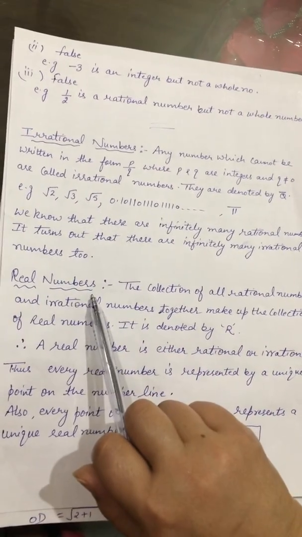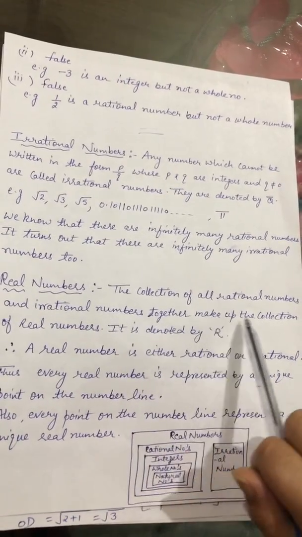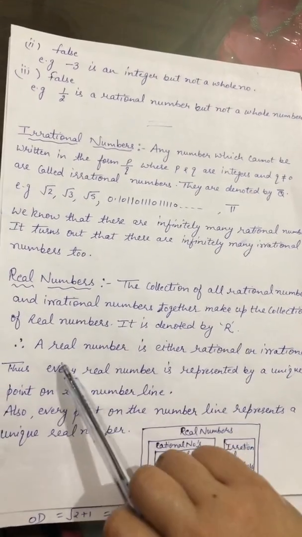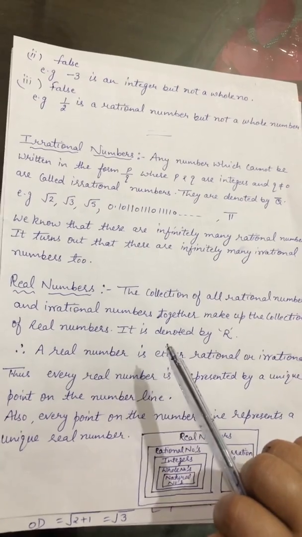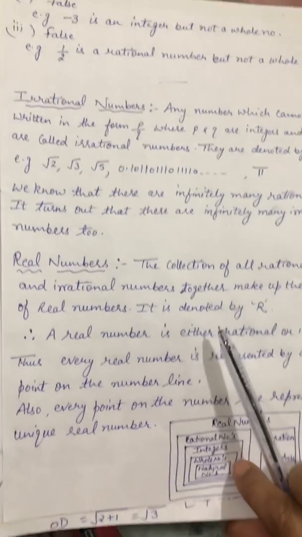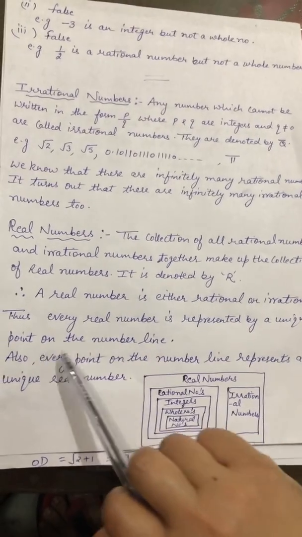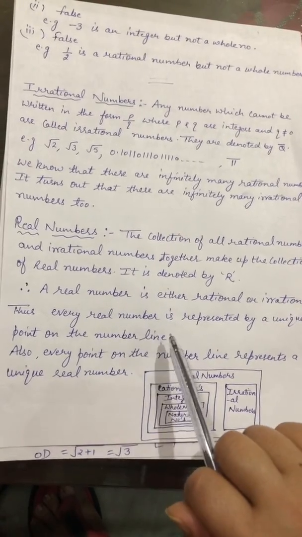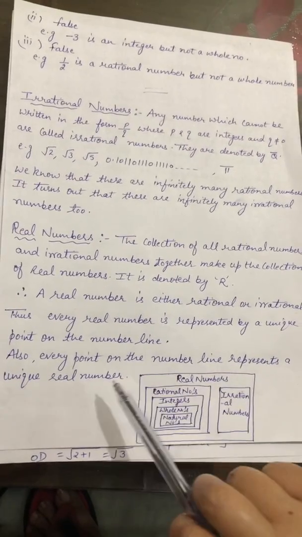Next topic is real numbers. What are real numbers? The collection of all rational numbers and irrational numbers together makes up the collection of real numbers, and they are denoted by capital R. A real number is either rational or irrational. So real numbers consist of natural numbers, whole numbers, integers, rational and irrational numbers. So we conclude that every real number is represented by a unique point on the number line. It means we can represent any real number on the number line, and conversely, every point on the number line represents a unique real number.